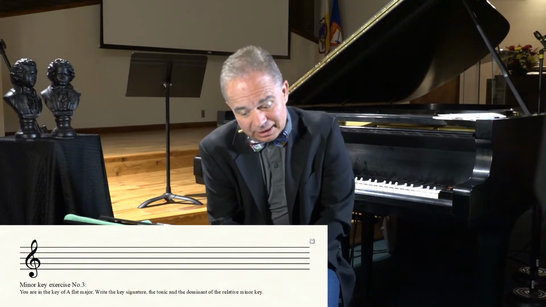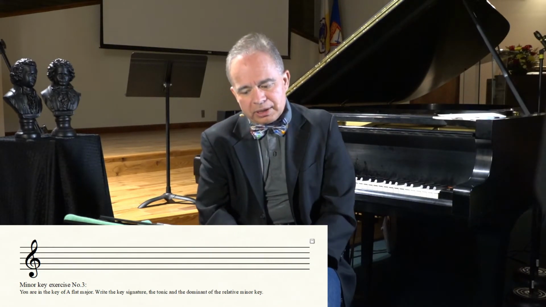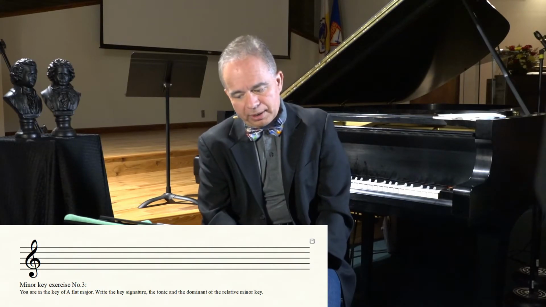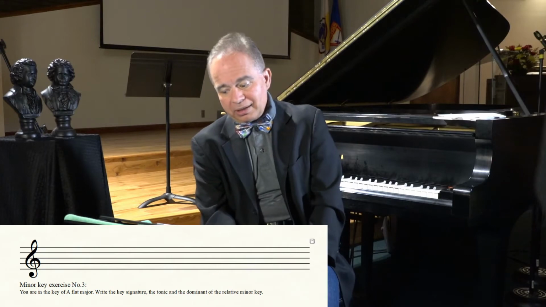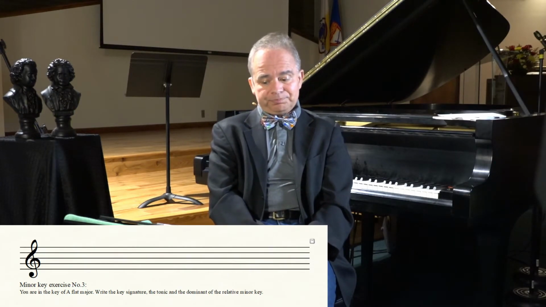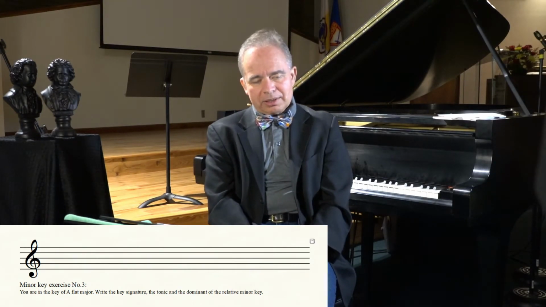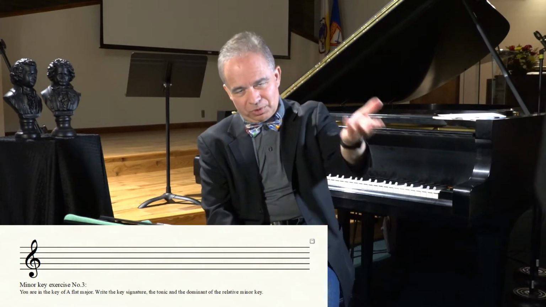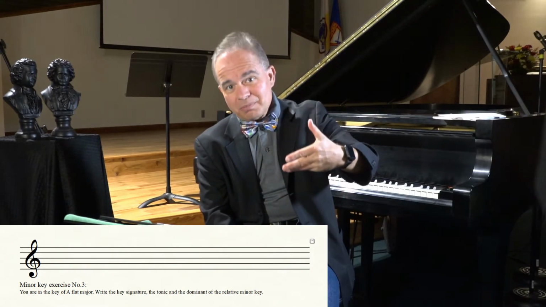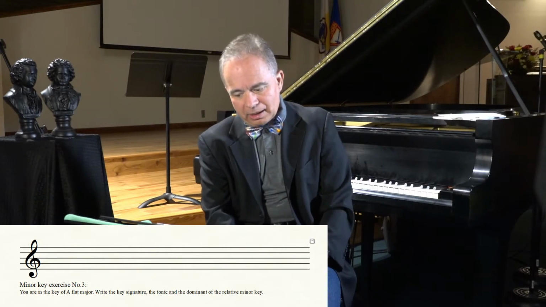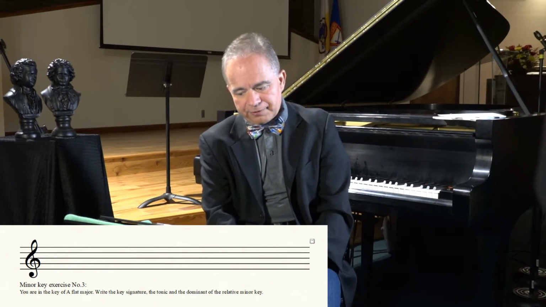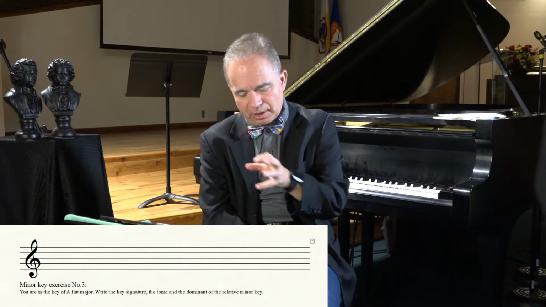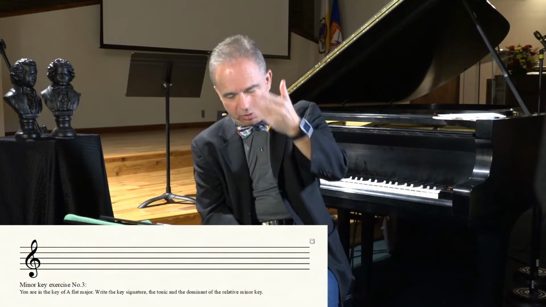All right. Exercise number 3. You are in the key of A flat major. Write the key signature, the tonic and the dominant of the relative minor key. All right, so this time you're given the major key. You're asked to find out what the minor key is. And you have to put the key signature in and find the tonic and the dominant and write them down. You don't have to string the pitches this time.